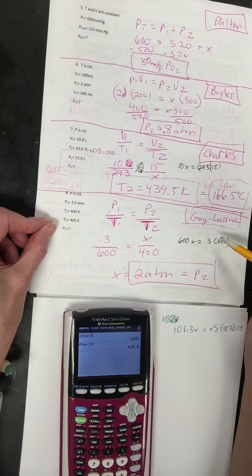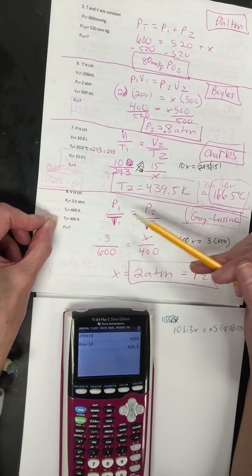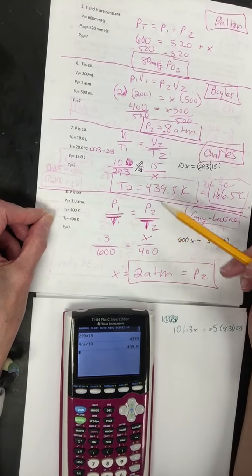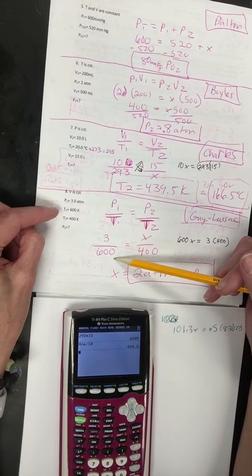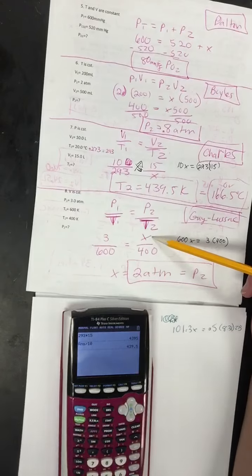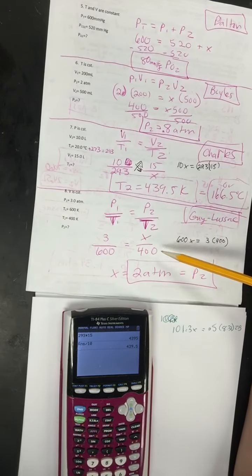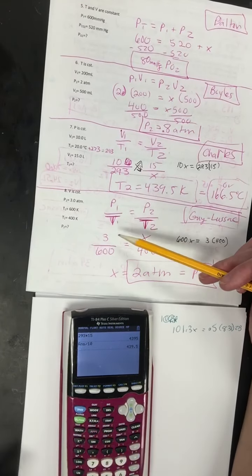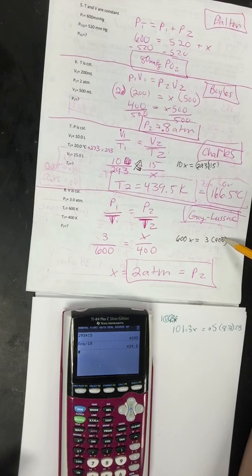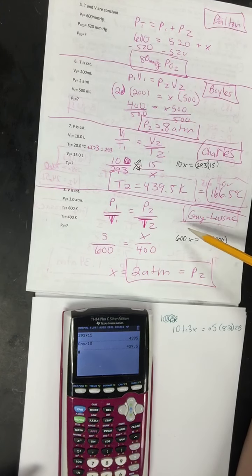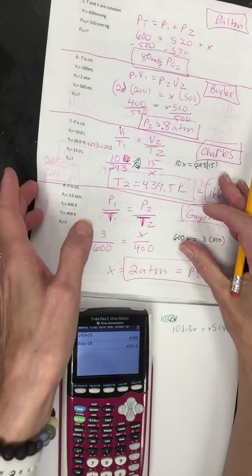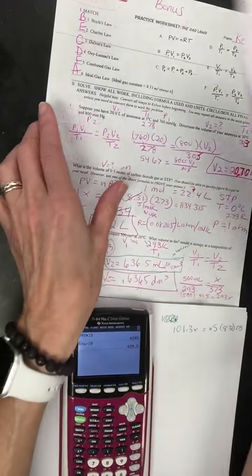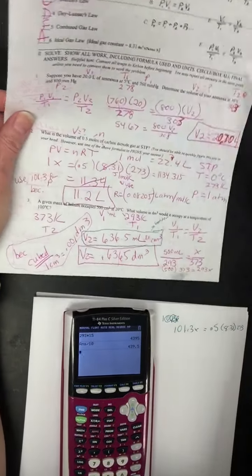All right, so here's our next one. It's another Gay-Lussac. P1 over T1 equals P2 over T2. Pressure 1 is 3. Temperature 1 is 600. It's already in Kelvin. Pressure 2 is X. Temperature 2 is 400. Cross multiply. 3 times 400 is 1200. 1,200 divided by 600 is 2. Almost could do that one in your head, couldn't you? 2 atmospheres. All right, so there'll be problems just like this on the test.